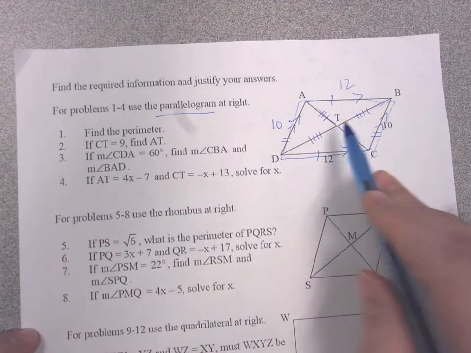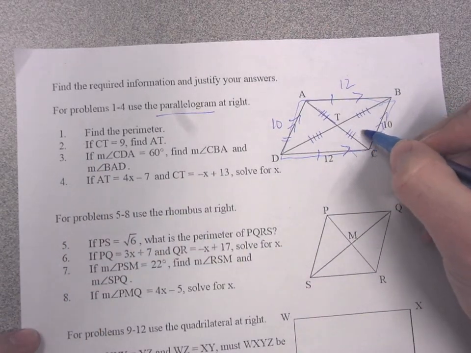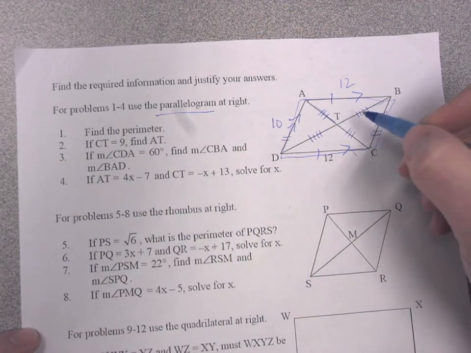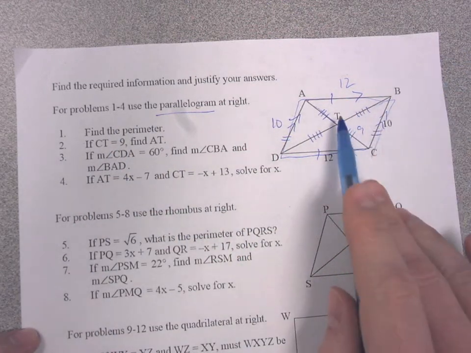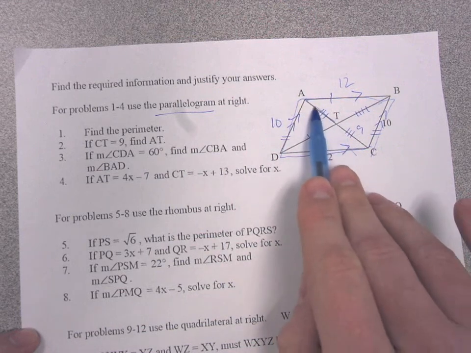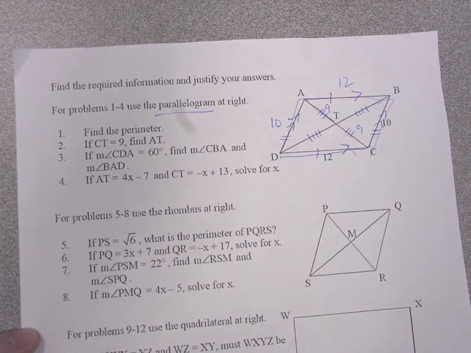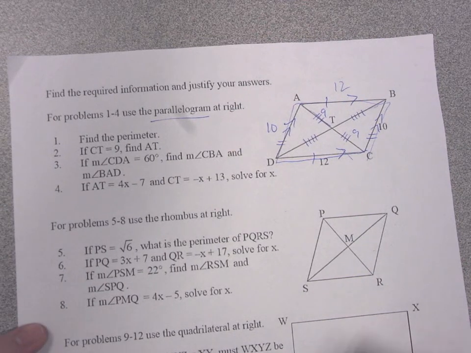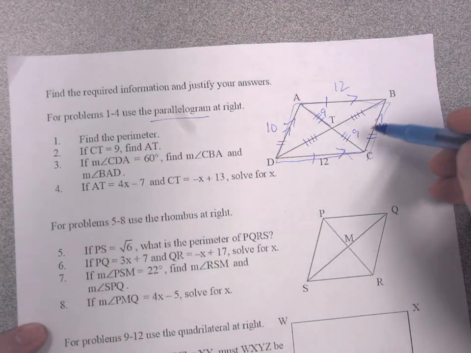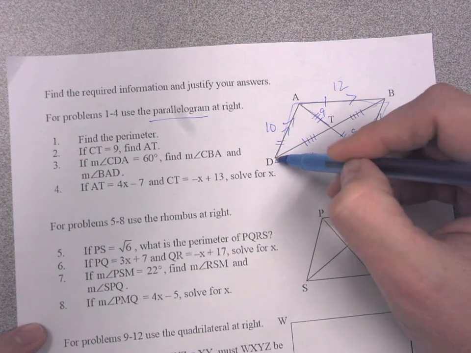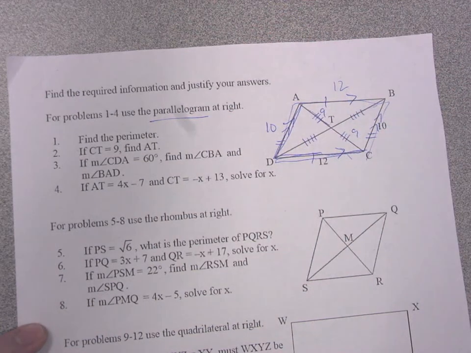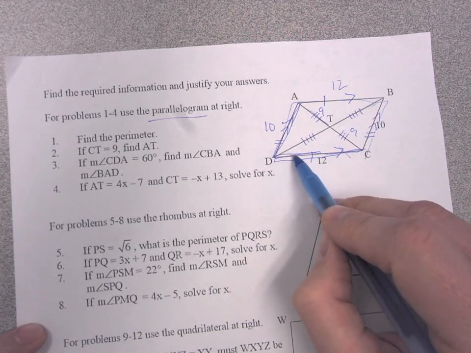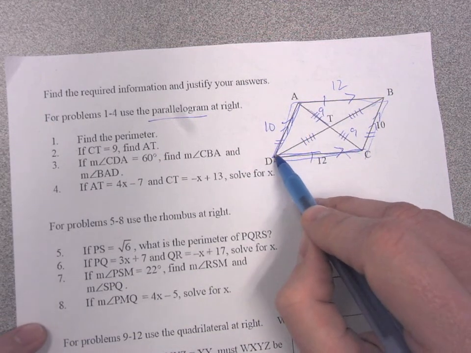CT it says is 9. Now, these don't all have to be true at the same time, but if TC was 9, then we also know that this one has to be 9 as well. Let's take a look at the angles. We're talking about the measure of CDA being 60 degrees. That's this angle, the full angle. Notice there's this other line in here, but we're talking about this full angle right here.